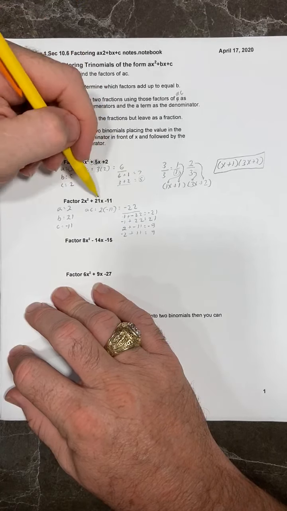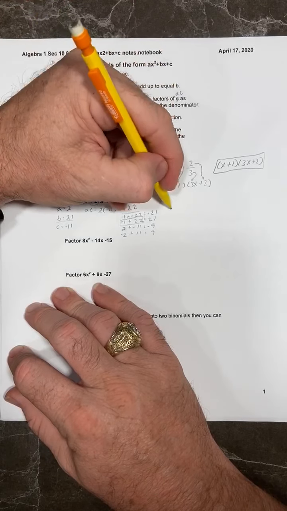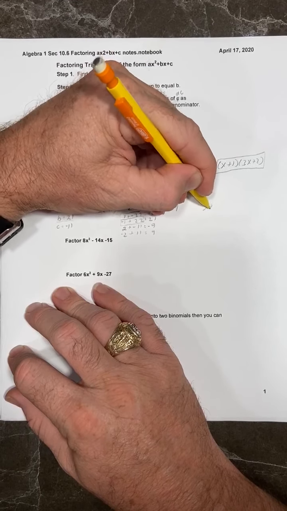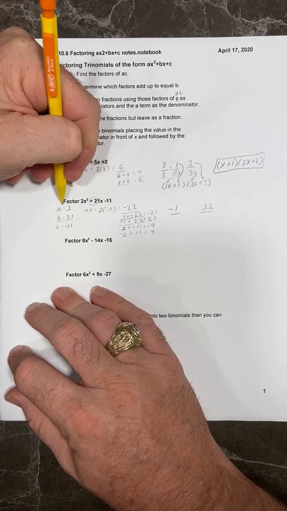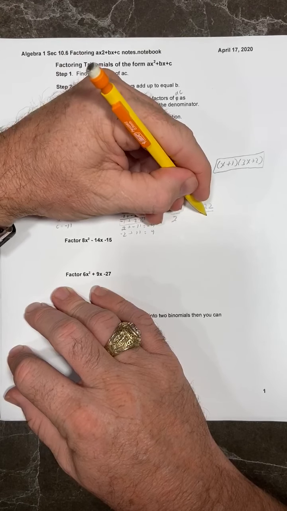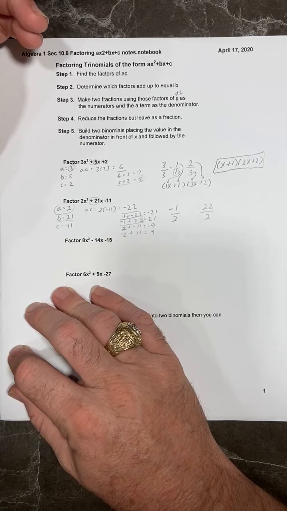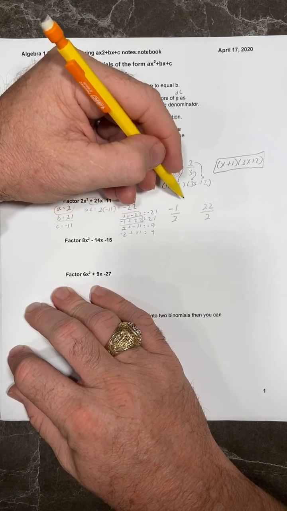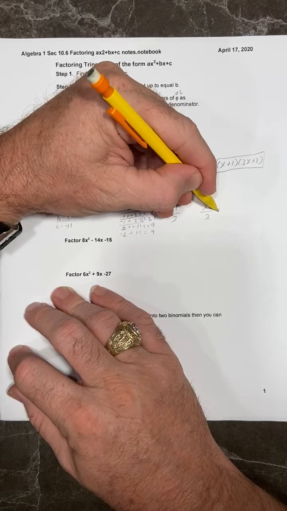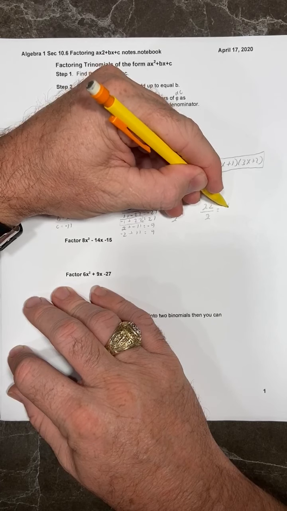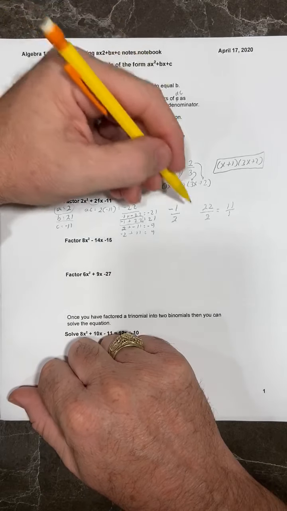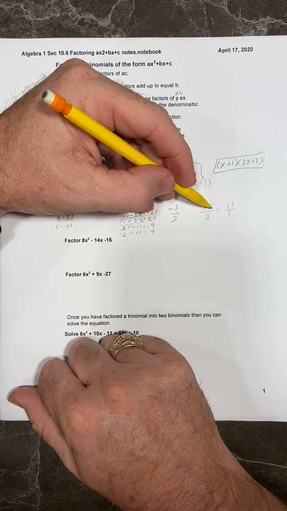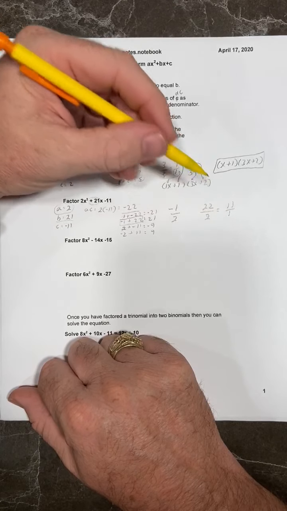So that is negative 1 and 22. Now we build our fractions. Negative 1 and 22 as our numerators, and those are going to go over our A term, which is 2. All right, reduce the fractions if we can. Negative 1/2, that won't reduce. 22 over 2 actually becomes 11 over 1, because 22 divides evenly by 2 to give us 11, but we want to leave it as a fraction, so we leave that 1 on the bottom.